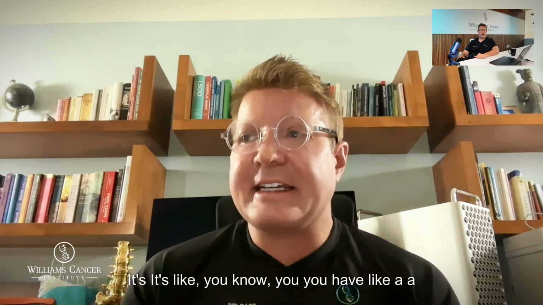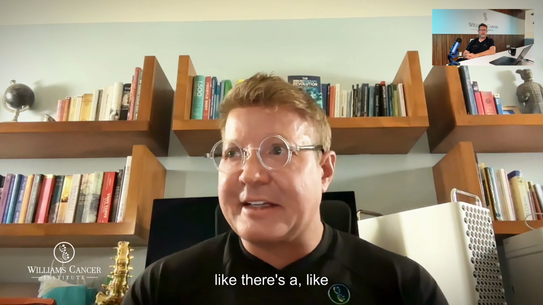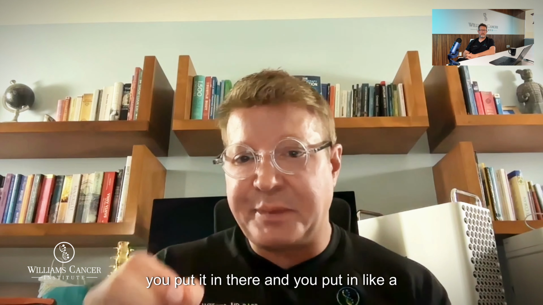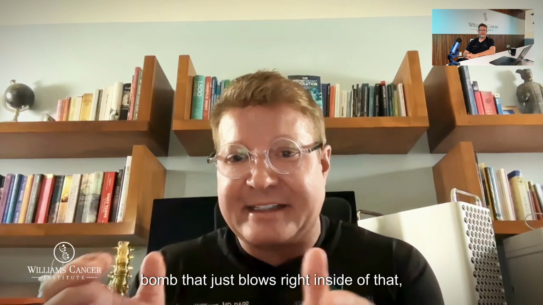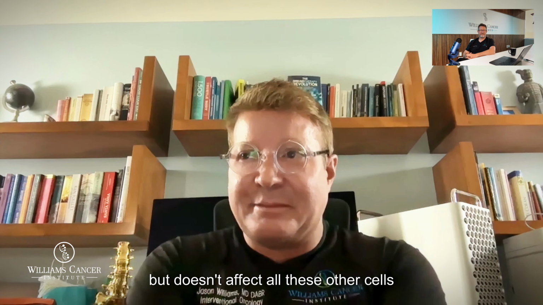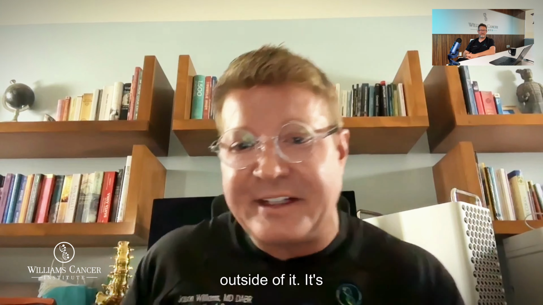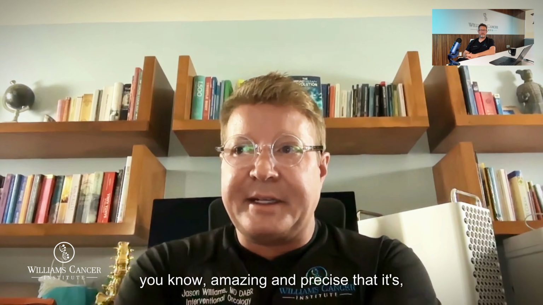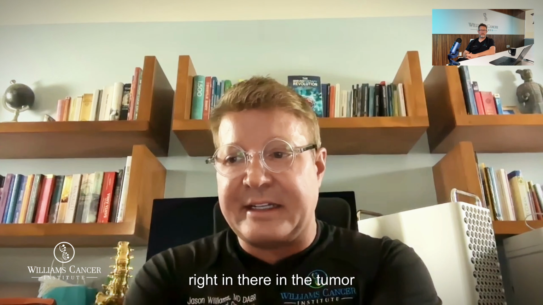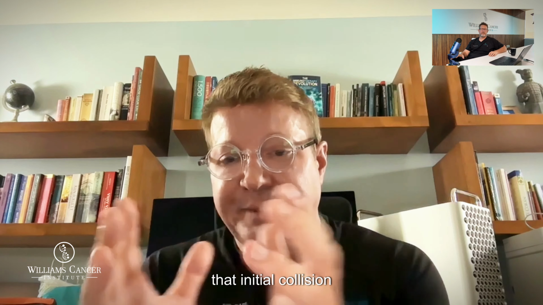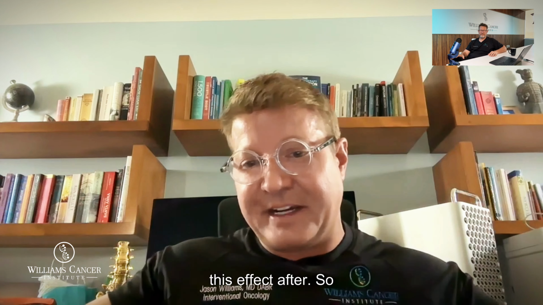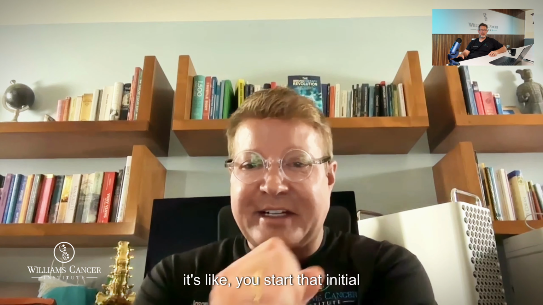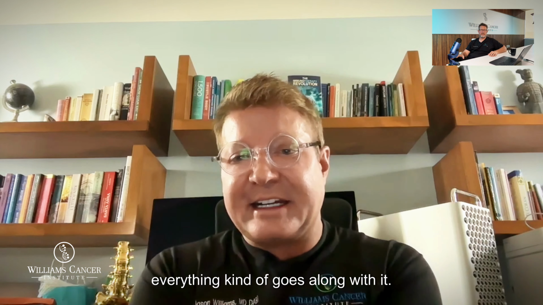Yeah, it's interesting. You want to attack something, and you go right in the center of it. You put in a bomb that just blows up right inside and takes that down, but doesn't affect all the other cells outside of it. It's really amazing and precise that it's right in the tumor, and you don't have to hit all of it, because like I said, that initial collision causes this effect after. You start that initial shock pulse, and then everything kind of goes along with it.